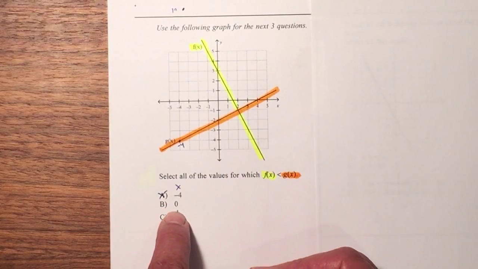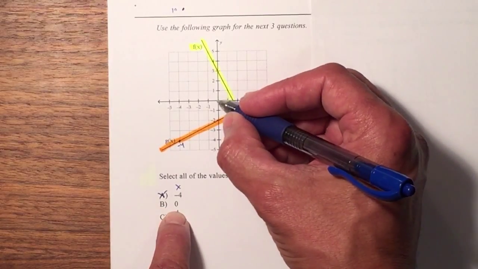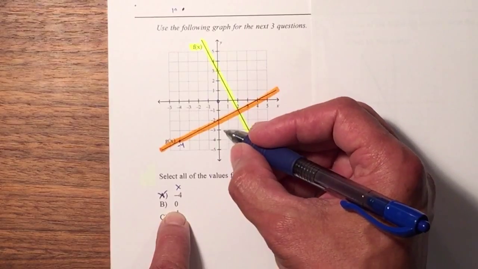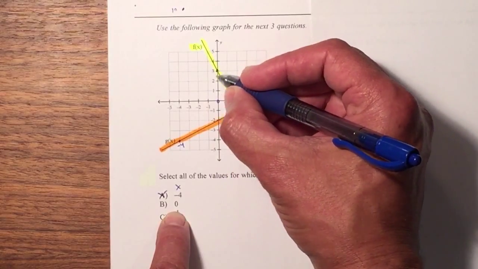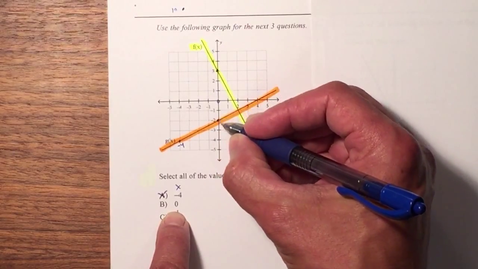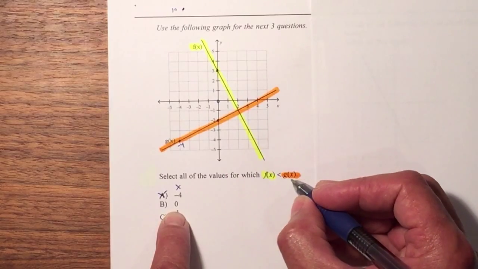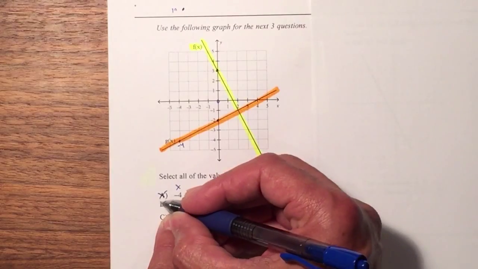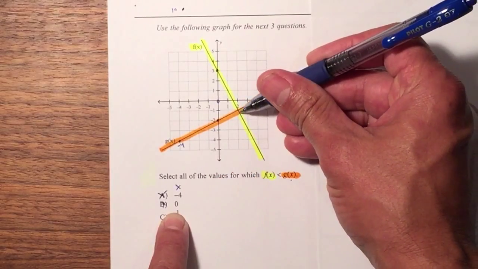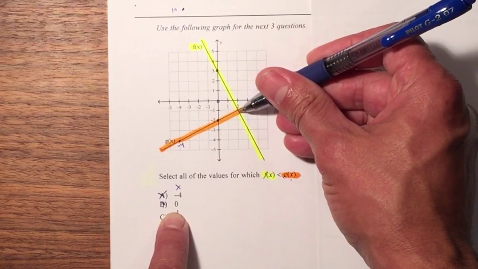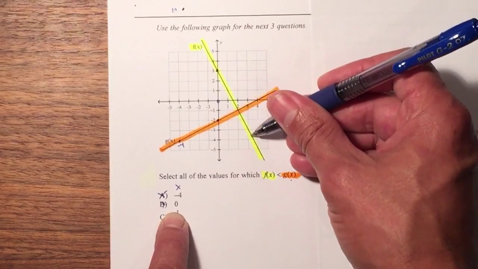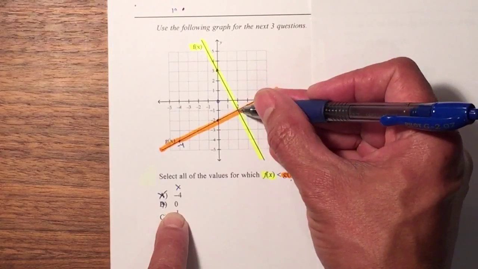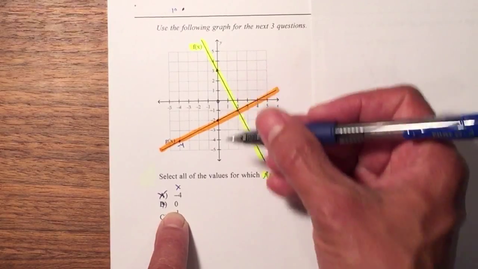Let's continue with letter B. When x is equal to 0, f of x is 3, and g of x is -2. So is f of x less than g of x? No, f of x is bigger. So that's not it. And if you notice, f of x is going to start getting less than g of x right after 2. At 2, they will be equal. They both will be -1.